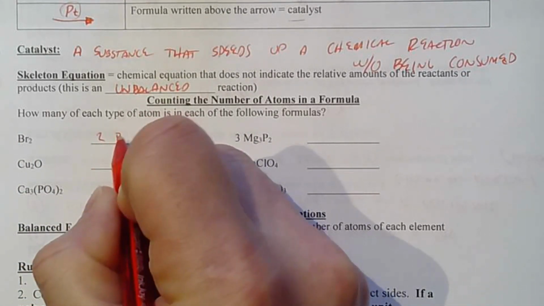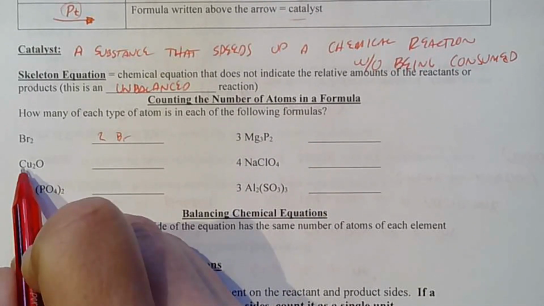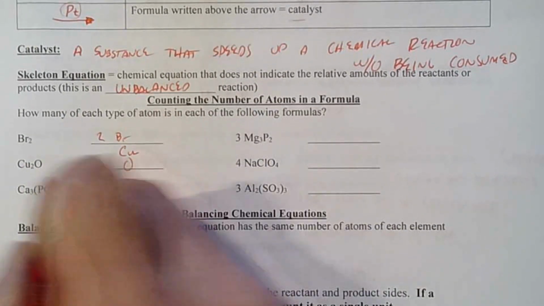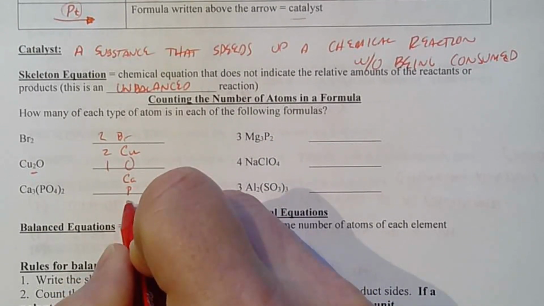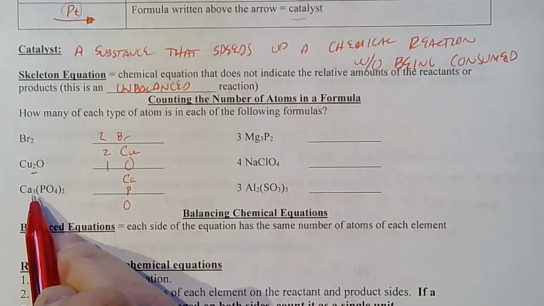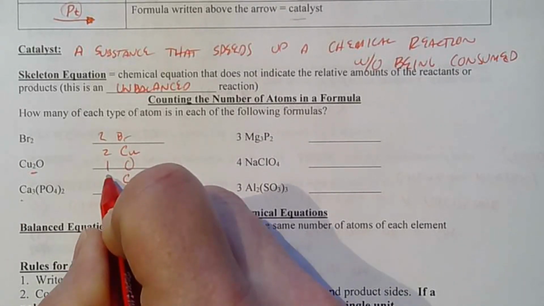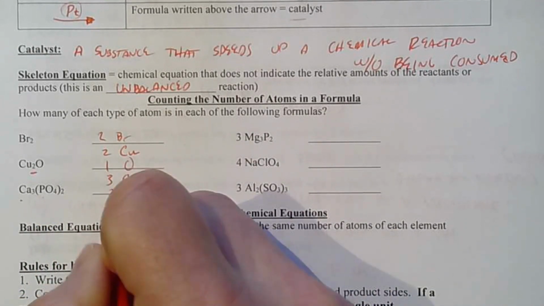Well, that's telling you that I've got 2 bromine in that formula. If I look at the next example here, Cu2O, or copper(I) oxide, this formula tells me that I've got 2 copper and 1 oxygen present. Next one's a little bit more difficult, possibly. We've got calcium phosphate. Got 3 elements. And we've got some subscripts and parentheses and whatnot. But if you've got 1 particle of calcium phosphate, that means you've got 3 calciums, 2 phosphorus, and 8 oxygens.